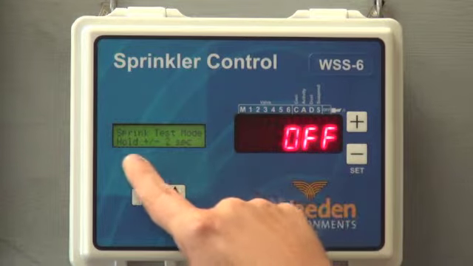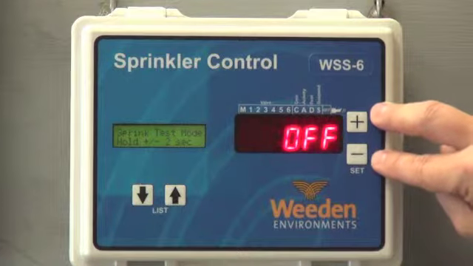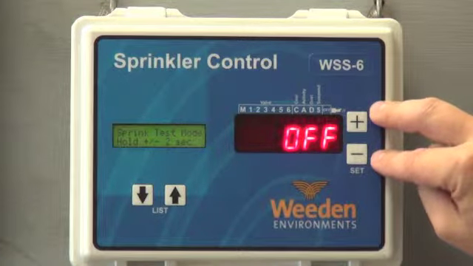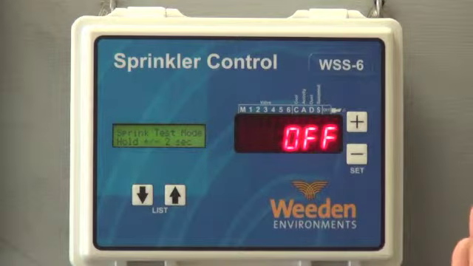Sprinkler test mode says hold plus minus for 2 seconds. If I hold the plus minus here, the controller is going to cycle between valve number 1 and valve number 2, and it's going to do that 10 times. So on one end of the house, the sprinklers will come on for 20 seconds, 10-second delay. The other end of the house is going to run for 20 seconds, 10-second delay, and it'll do that 10 times.